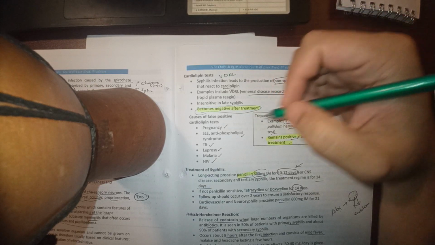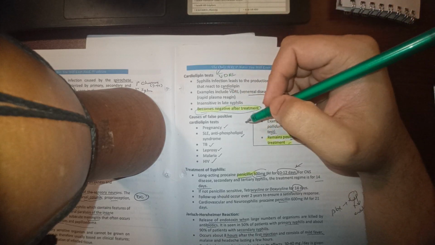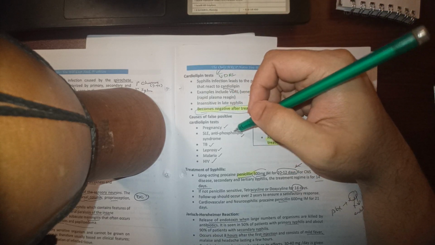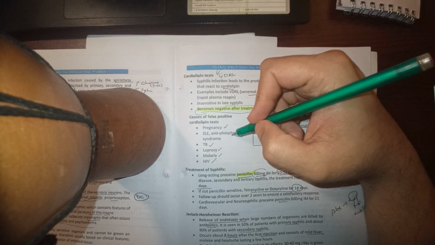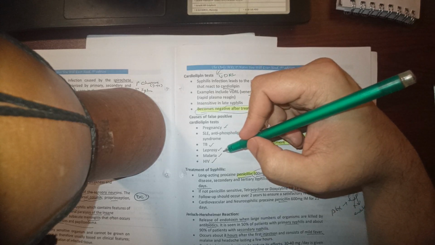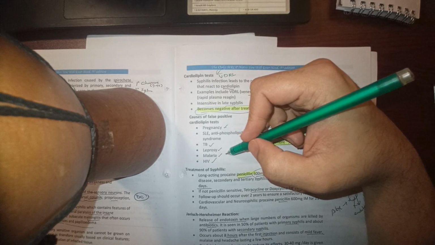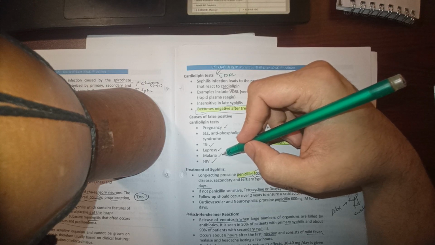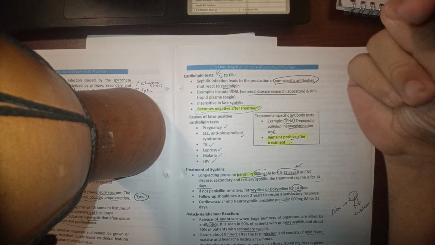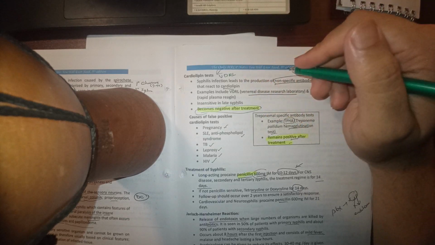And TPHA, this is a cause of false positive cardiolipin. So this test can be positive sometimes even without syphilis. Why can it be positive? During pregnancy, SLE, antiphospholipid syndrome, TB, leprosy, malaria, and HIV. All these can cause a positive cardiolipin test, and VDRL can be positive as well.